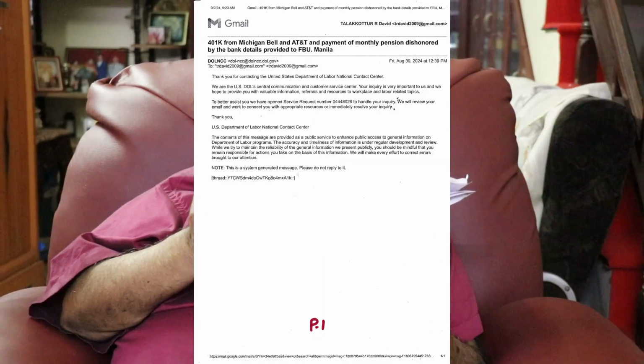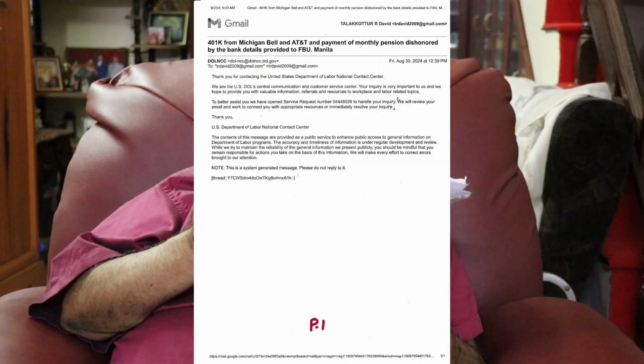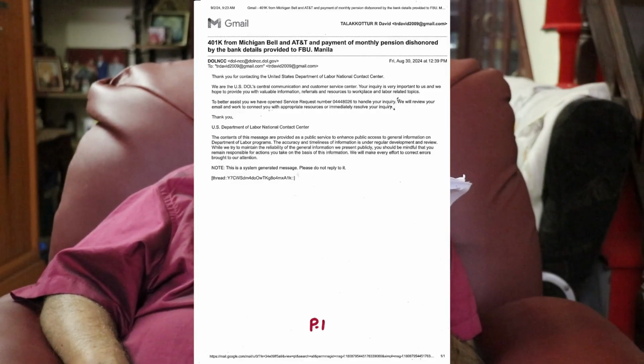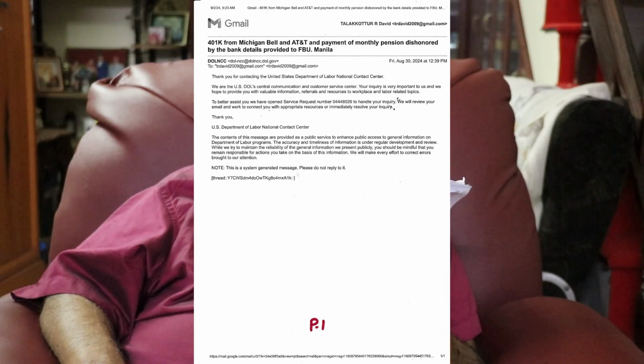Then I got another letter. This is again about the 401k pension from Michigan Bell and AT&T: payment of monthly pension dishonored by bank, details provided by the FPO Manila.